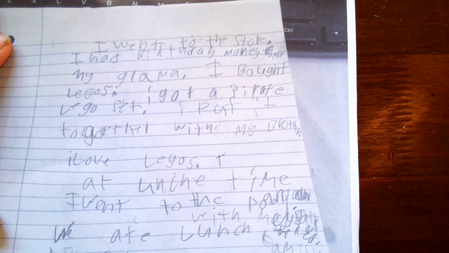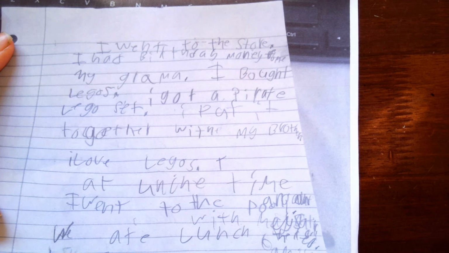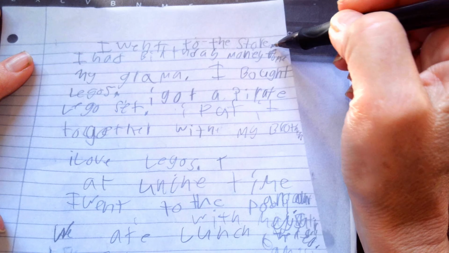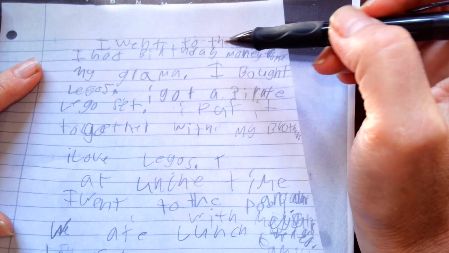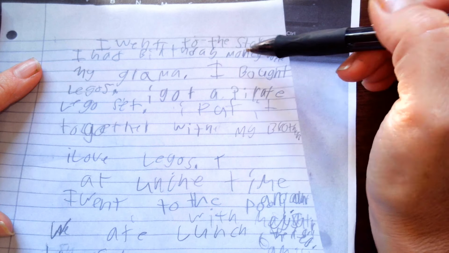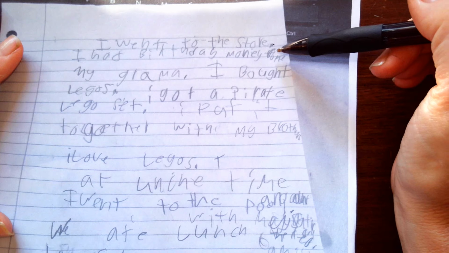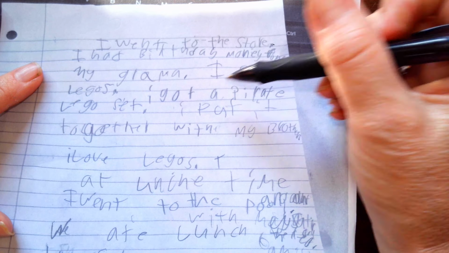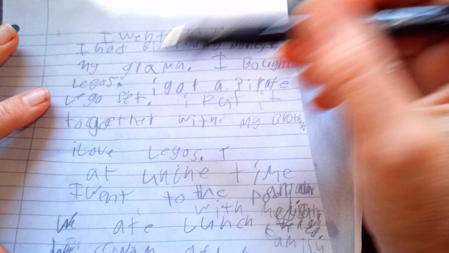Okay, so Mom sent me a picture. I asked her to send a picture of your paper that we wrote together last time. So I went to the store, period. I had birthday money from my grandma, period. I bought Legos, period.